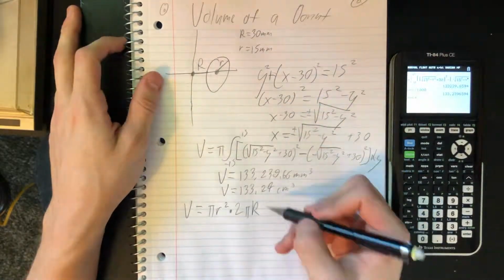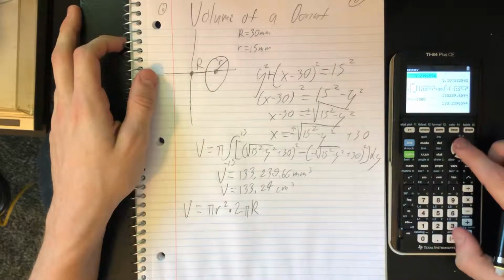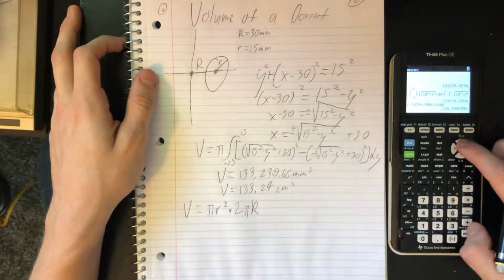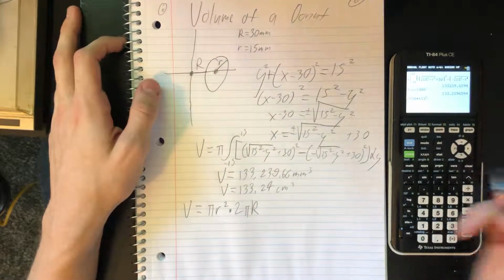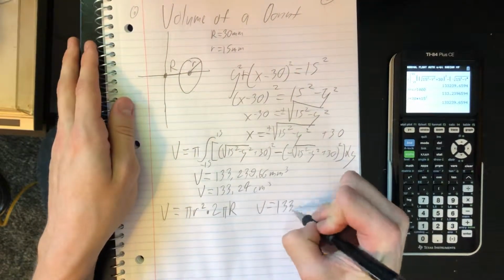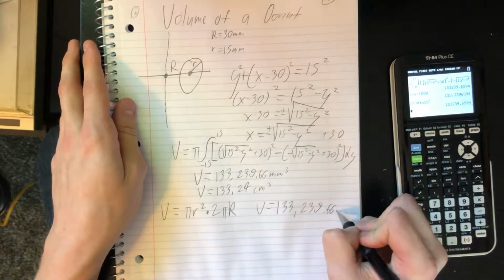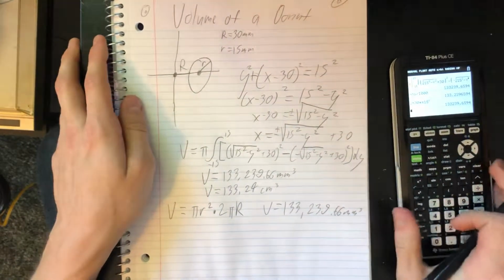However, in this case, when you multiply it together, let's just plug that into a calculator, you get that V is equal to, once again, 133,239.66 cubic millimeters.